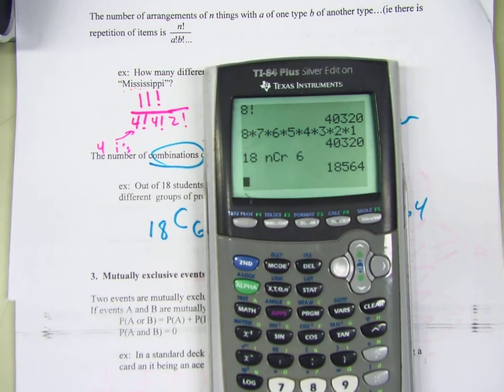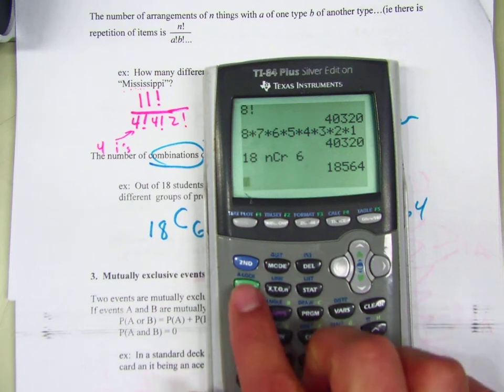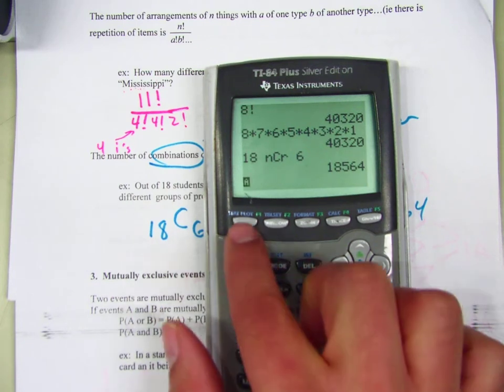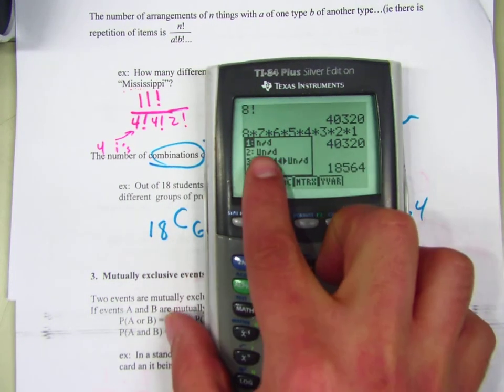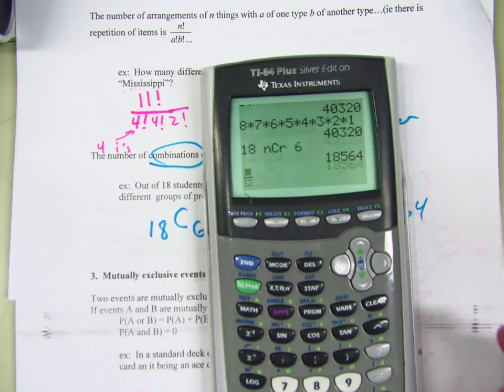If you're horrible with parentheses, I just learned this last year. For a lot of you, if you press alpha and then y equals, you get this neat little menu that says numerator, denominator.